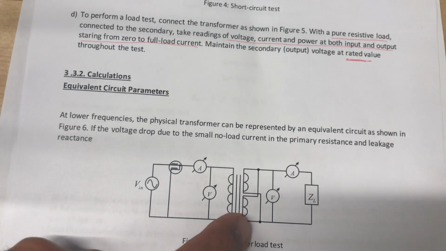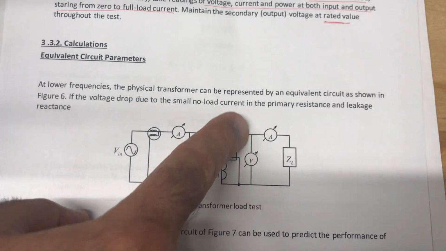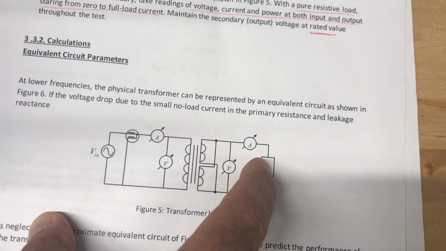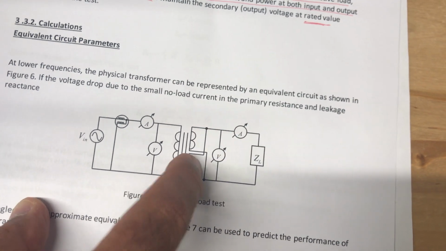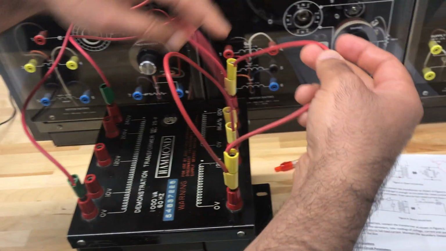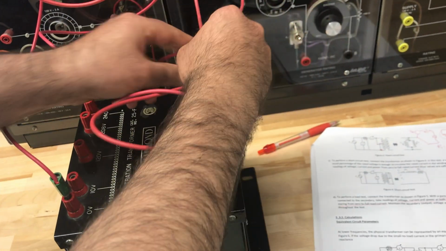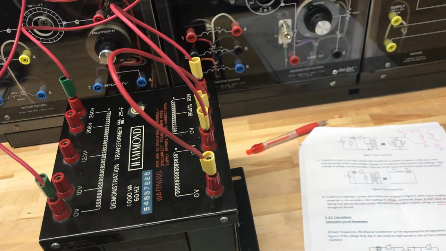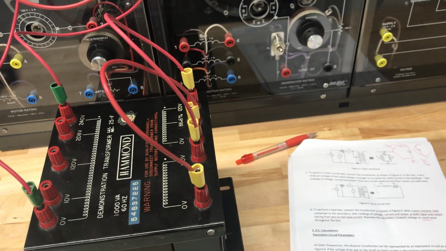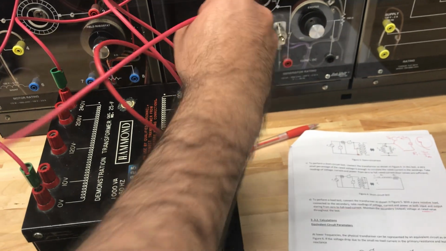For the load test, I'm going to do the same, but instead of short circuiting this part, I'm going to connect load and I will measure the voltage and the currents. So what I have here, this guy is short circuited, so I will disconnect the short circuit, and then I will connect this guy to load. So I will connect load between this point and between this point.